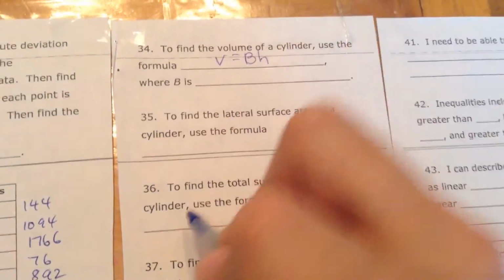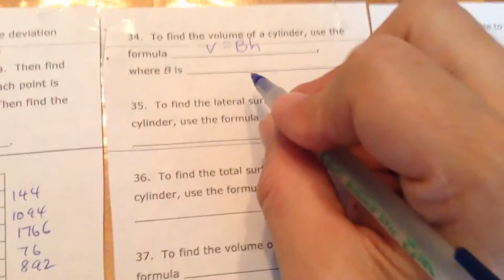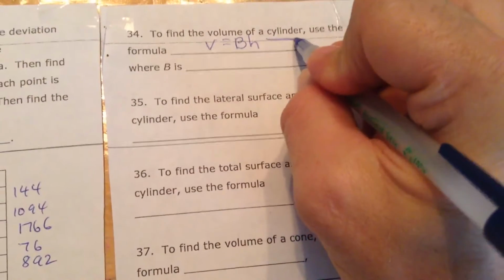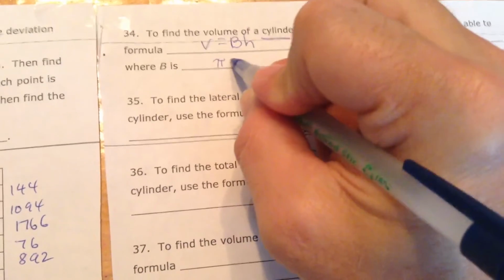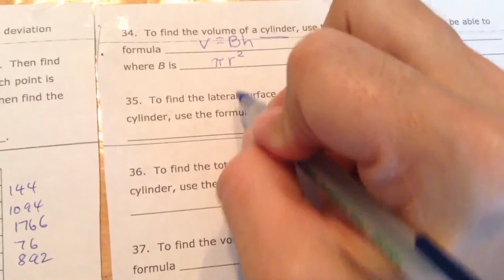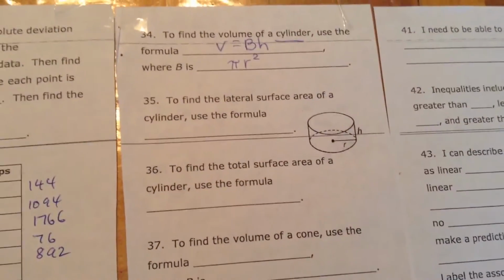Okay, to number 34, talking about some volume and surface area. To find the volume of a cylinder, the formula is V equals BH. Now, B is the area of the base. In this case, it's a cylinder, so the area of a circle is pi radius squared, so that's what the big B has to become.